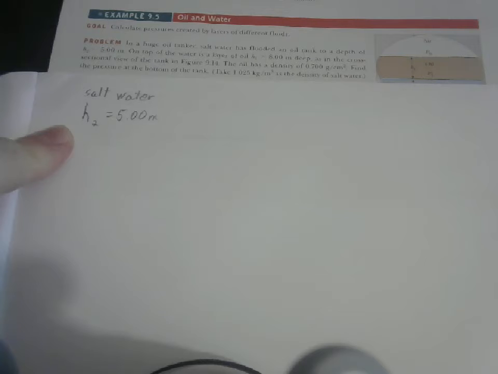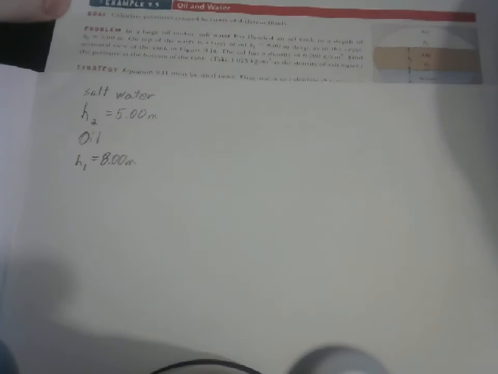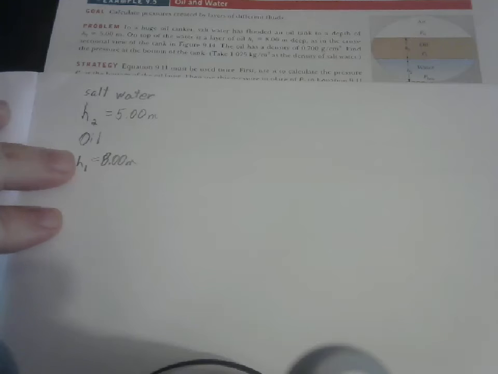Example 9.5. In a huge oil tanker, salt water has flooded an oil tank to a depth of H2 equals 5.00 meters. On top of the water is a layer of oil, H1 equals 8 meters deep, as in the cross-sectional view of the tank in figure 9.14. The oil has a density of 0.7 grams per centimeter cubed.